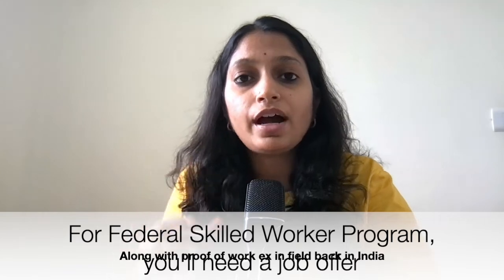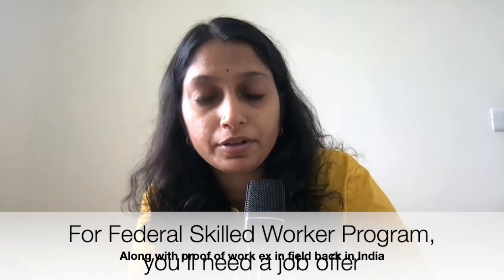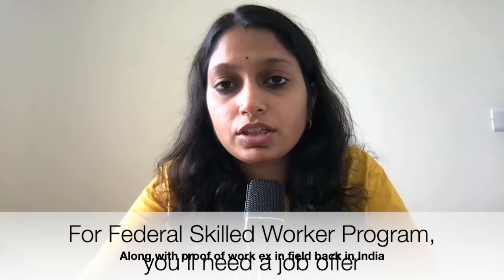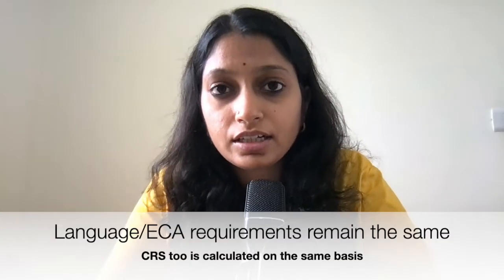Similar process if you are applying through the Federal Skilled Worker Program. The only difference here is that you will need to show that you have a job offer in Canada, and back in India you have a similar work experience of at least 1 year, and you should have taken a managerial position or any professional qualification. That's the requirement for you to be eligible for the Federal Skilled Worker Program. The rest of the requirements, the language requirements, as in the IELTS test scores, CLB 9 or 10, and the education credential assessment, remain the same. You'll follow the same process, just that instead of showing that you already live there, you're going to show that you have a job offer there. So this is how the whole PR process works.